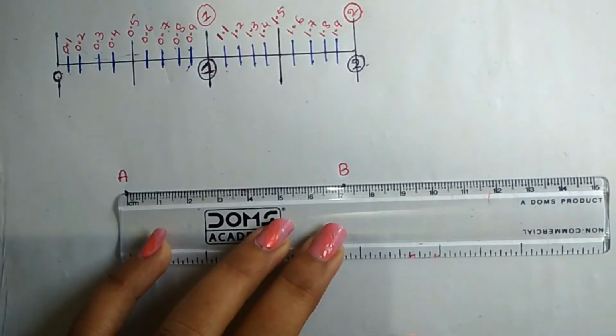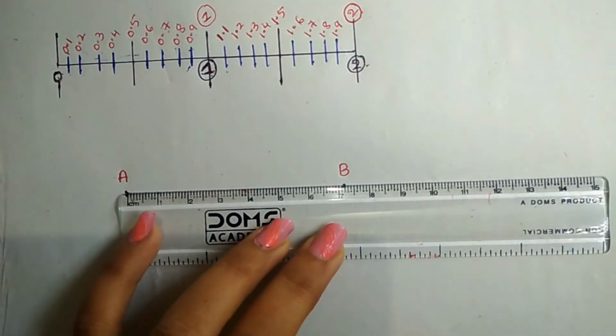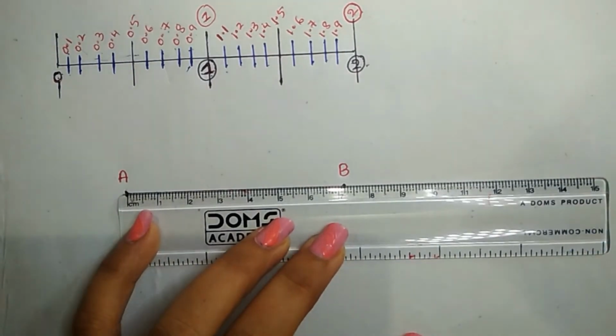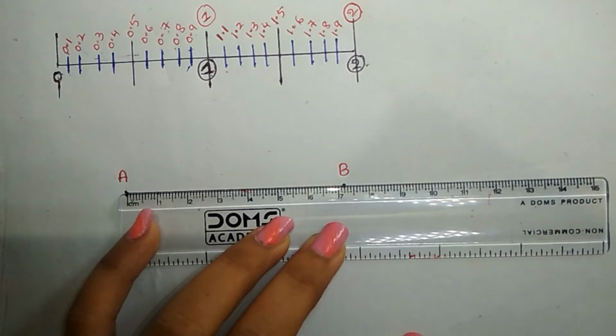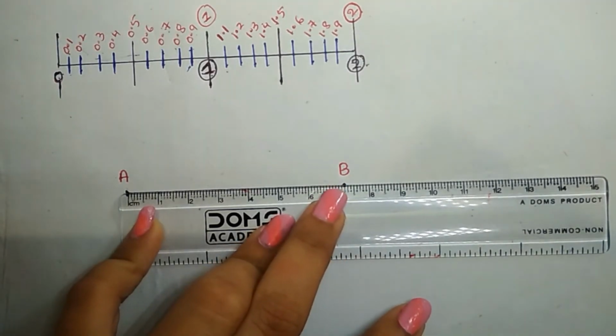And where it ends, can you see? Here it is coming to the point 7.2.